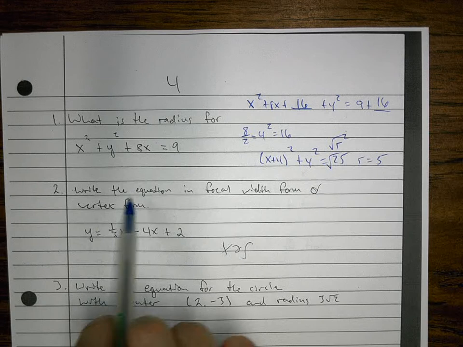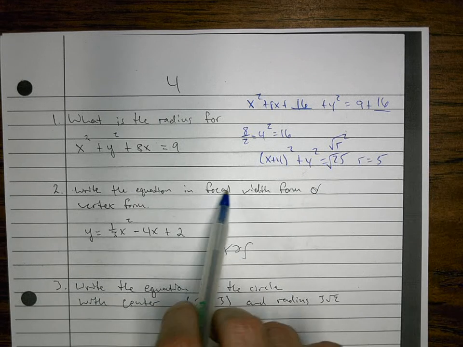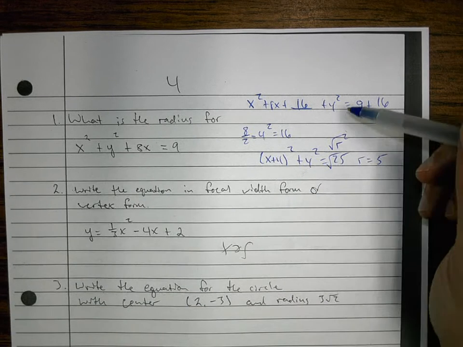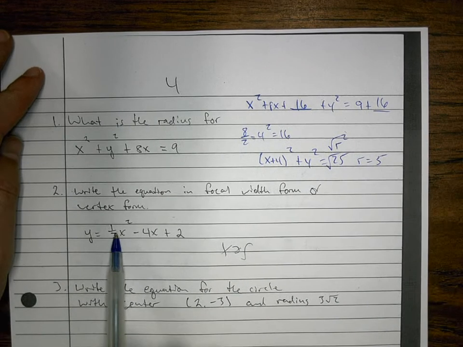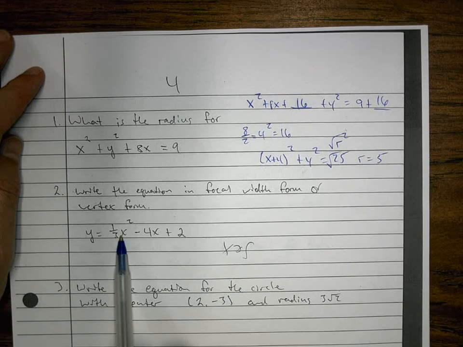For number 2, write the equation in focal width form or vertex form. So let's start off by getting rid of the fraction. If we multiply everything by 3, we'll get rid of the fraction.